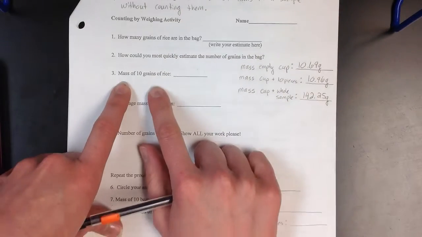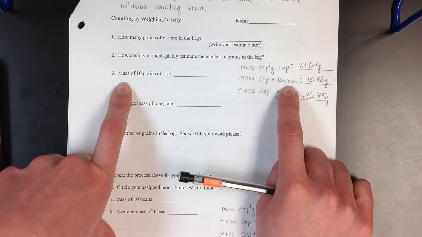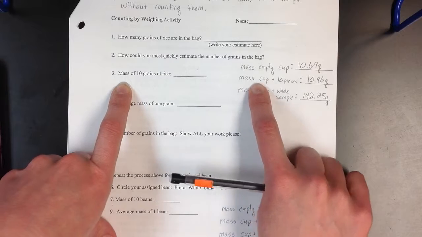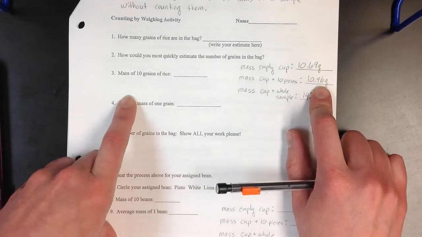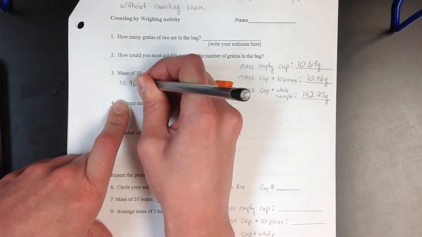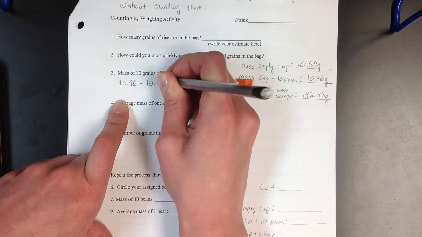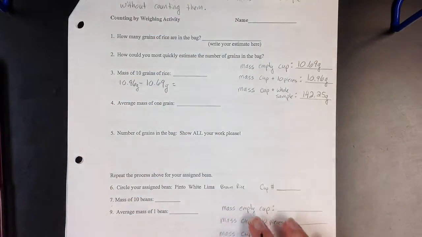Now, for the mass of our 10 grains of rice, we have here our 10 pieces of rice and our cup. So in order to get our value here, we have to subtract off the cup: 10.96 minus the 10.69 in order to get just the mass of our 10 pieces.